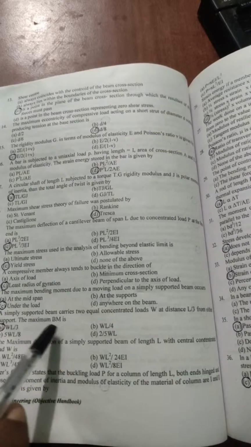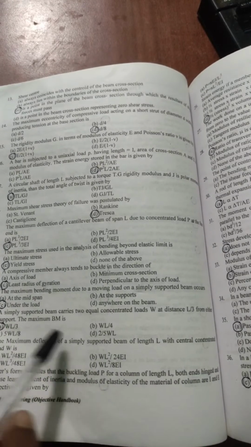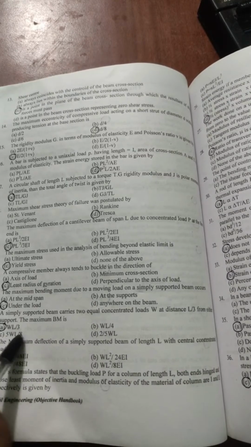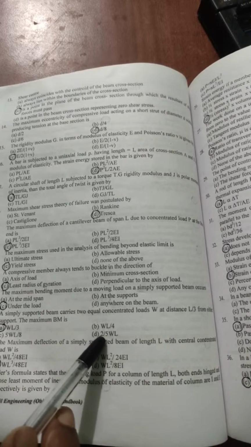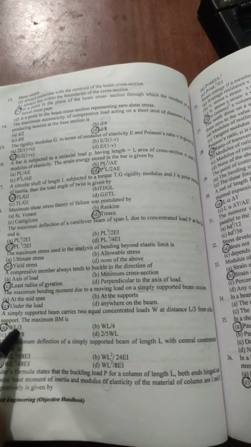The maximum bending moment is WL upon 3, WL upon 4, WL upon 8, or 2 upon 5 WL. The answer is WL upon 3.